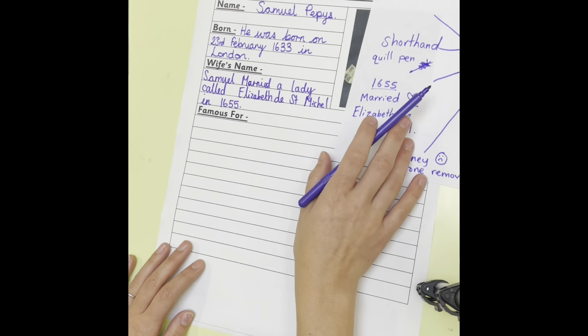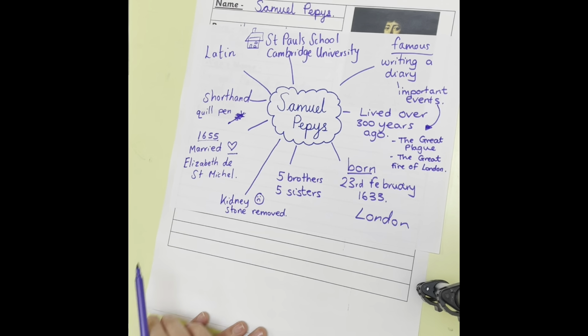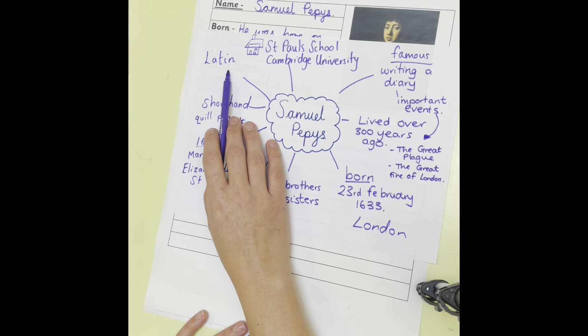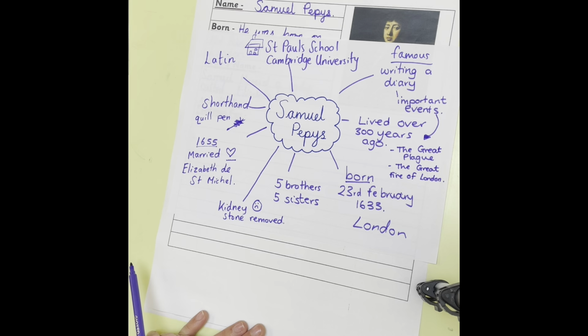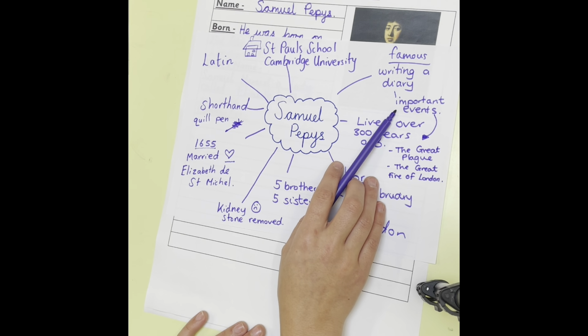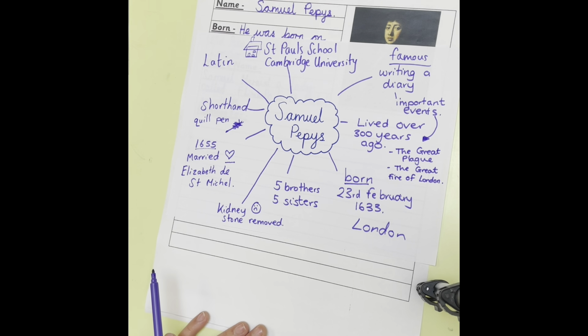Now the next subheading in our fact file is famous for. Now, what is Samuel Pepys famous for? Is he famous for having 5 brothers and sisters? Is he famous for having a kidney stone removed? I don't think so. Is he famous for speaking Latin? I don't think so. He's famous for writing a diary about important events. And these important events include the Great Plague and the Great Fire of London.